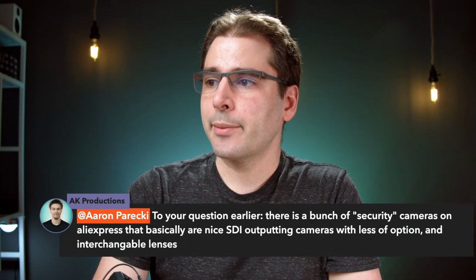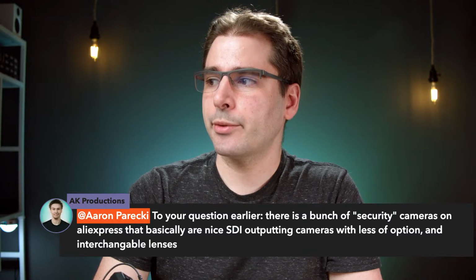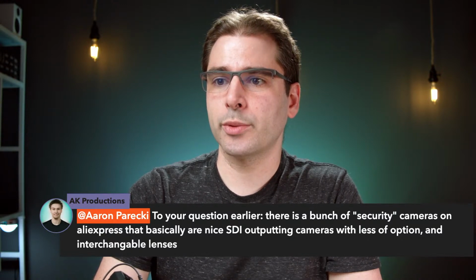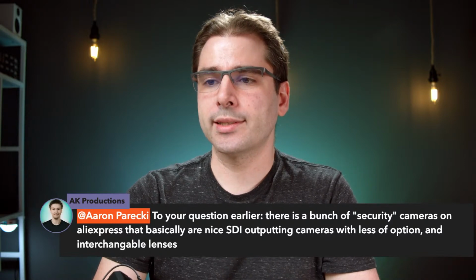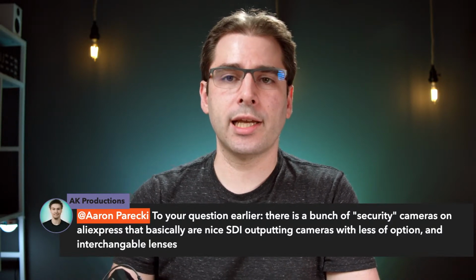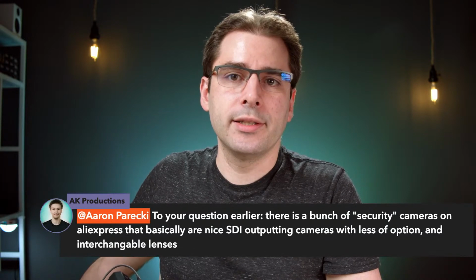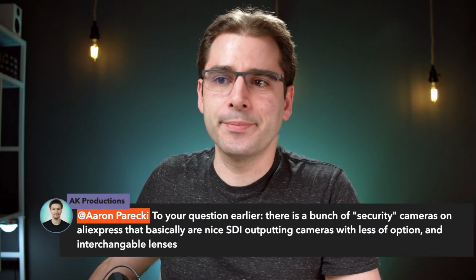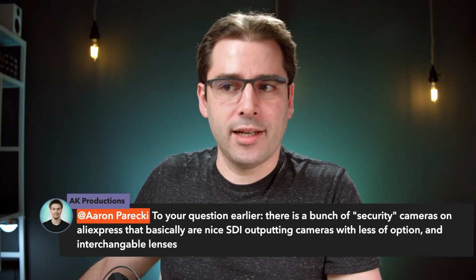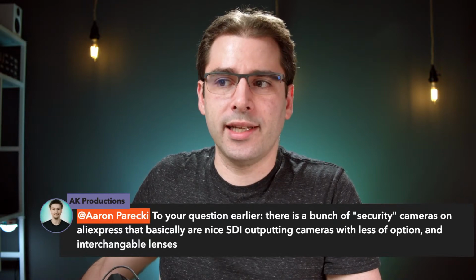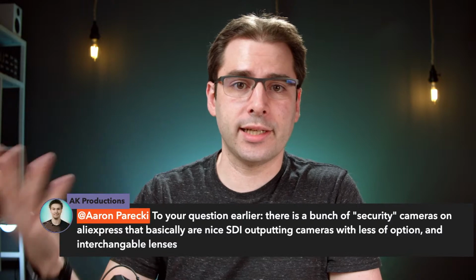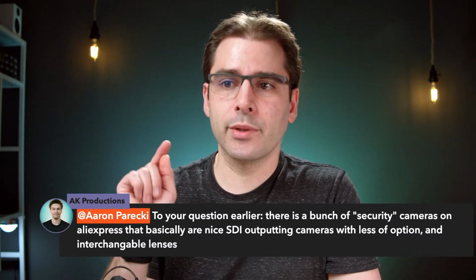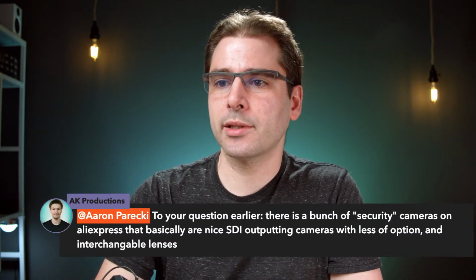There's a bunch of security cameras on AliExpress that are basically nice SDI cameras with less of an option and interchangeable lenses. I have not found the ones with interchangeable lenses. I've only found the ones with fixed lenses. I actually have one on the 3D printer down there, so I can live stream the printer. It's not a good camera, but it is fine for what it does. I don't think I would use it for this kind of thing though. But I haven't seen the ones with interchangeable lenses, so that's something I'll try to look into.